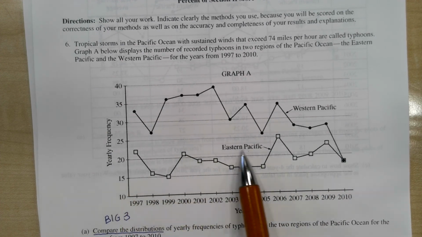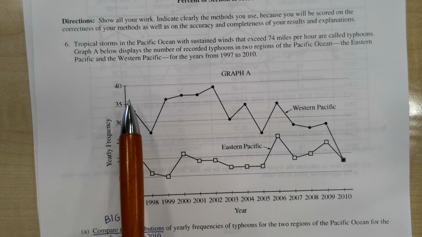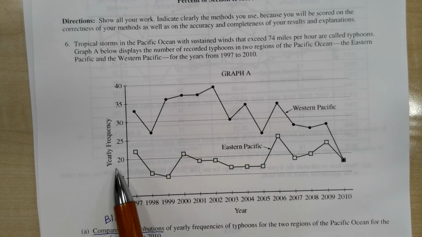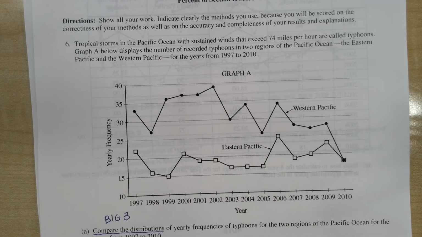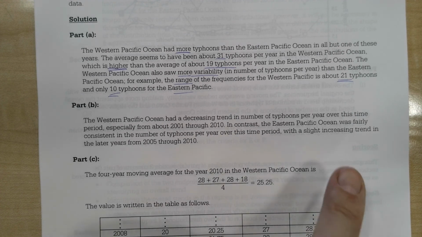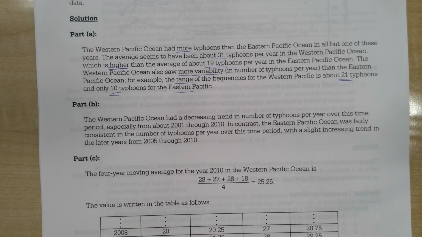So it's pretty consistent. So just briefly, you just have to say it appears the Western Pacific, the number of typhoons, has a decreasing trend, and the Eastern Pacific number of typhoons has a fairly consistent trend, right? So that's all they're looking for. And if you read on the scoring guide, that's pretty much exactly what they say. They do say there's a slight increase in the trend in the later years for the Eastern Pacific. But that's pretty much it. Okay, let's flip the page over.